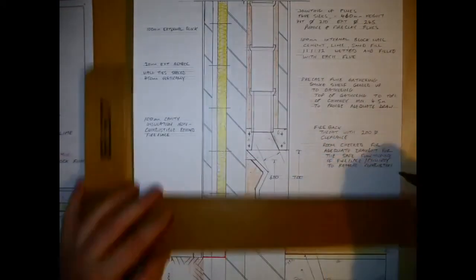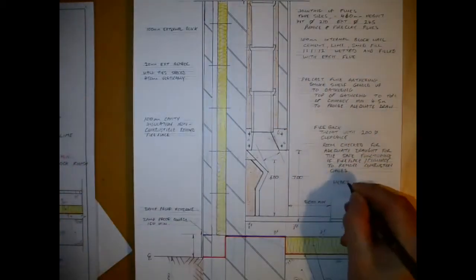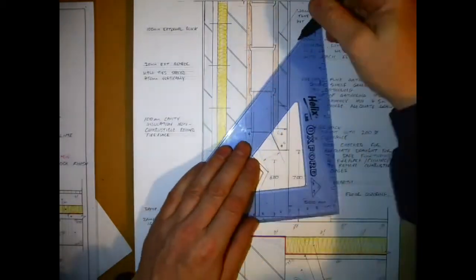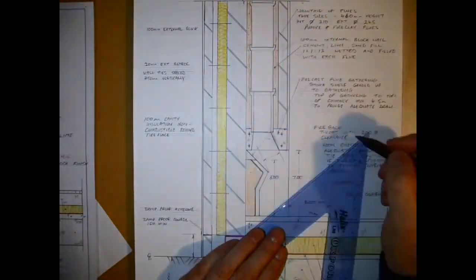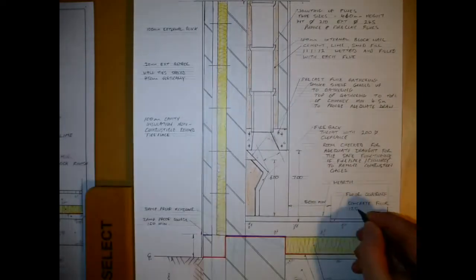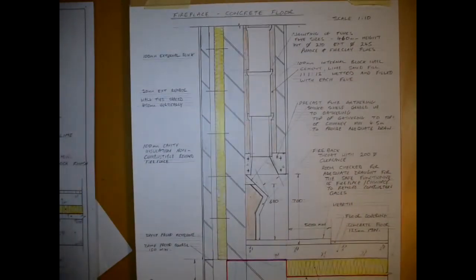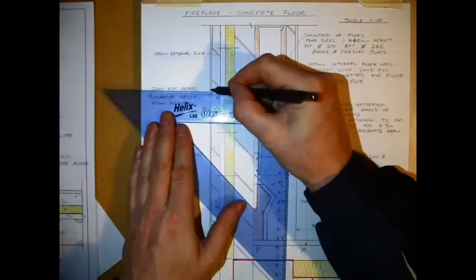Now, in an open fireplace, the efficiency of an open fireplace is terrible. 70% of the heat is going up and out the chimney and 30% into the room. So in a later video I'm going to show a detail of a fire insert or a stove, which would be in the territory of 75 to 80 or 85% efficient.